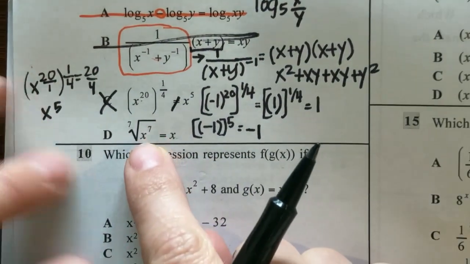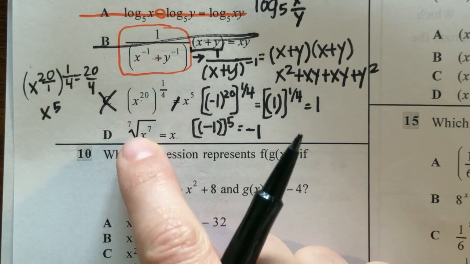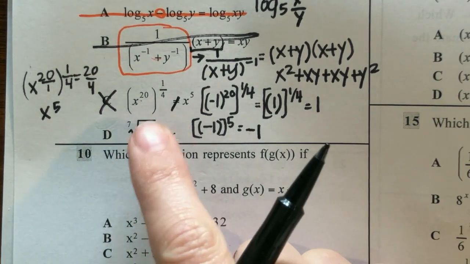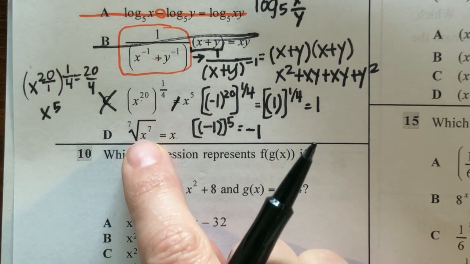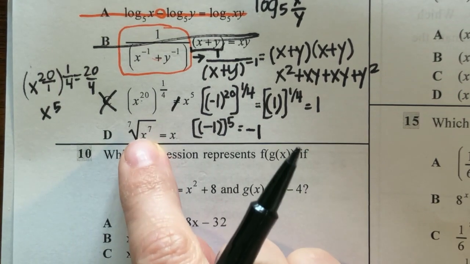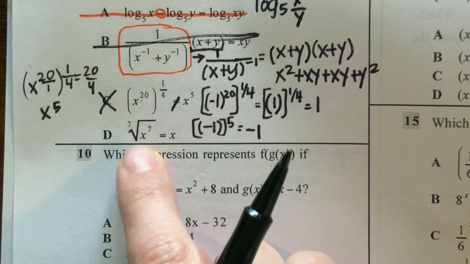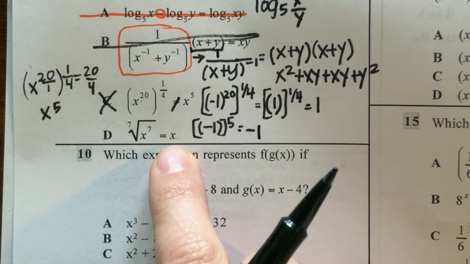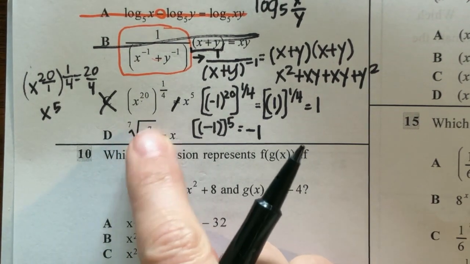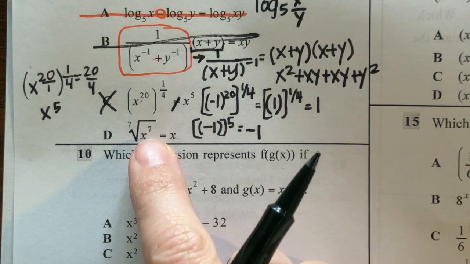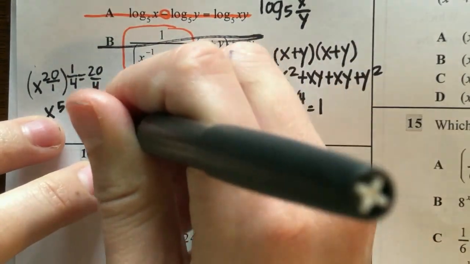If you look at part D, anytime you plug in a negative number for x, because of the odd exponent, it's going to keep the number negative. And then you're able to take the odd root of a negative number, and it's going to keep it negative. So taking the odd root and odd power will keep it a negative number, which is why D would work.